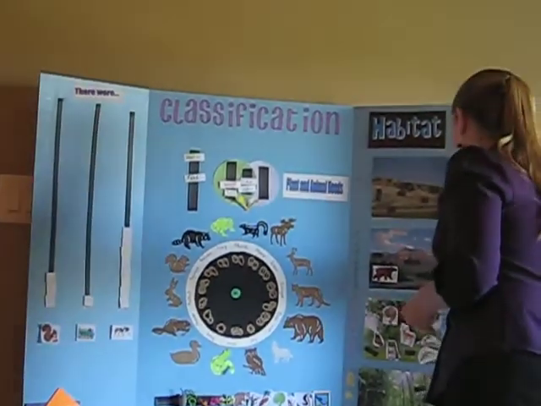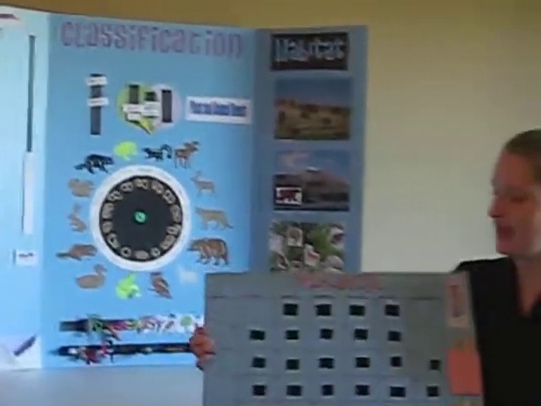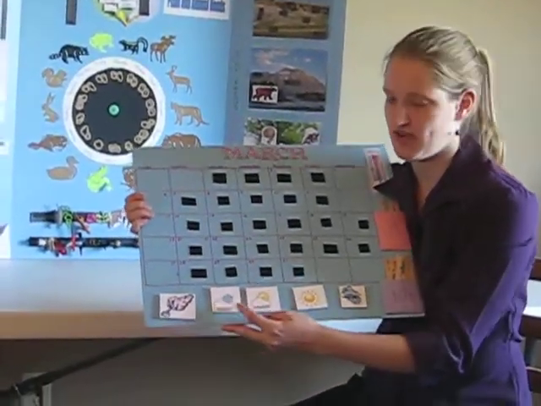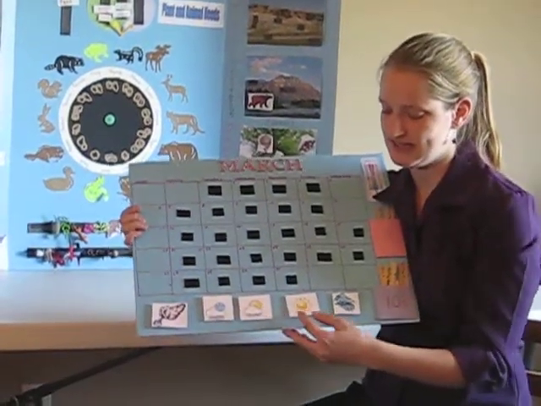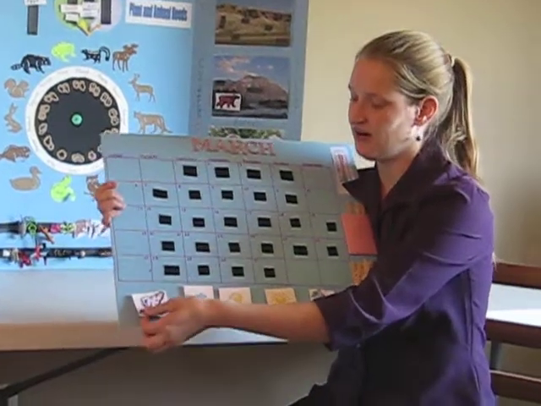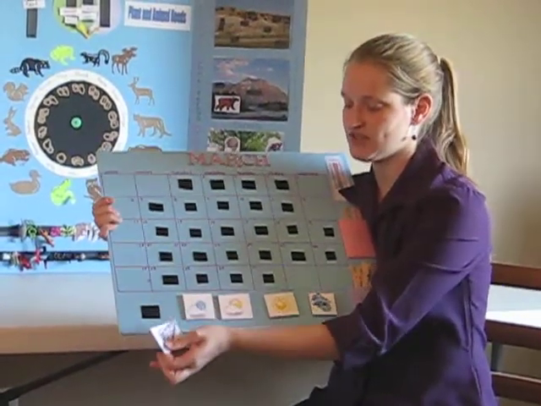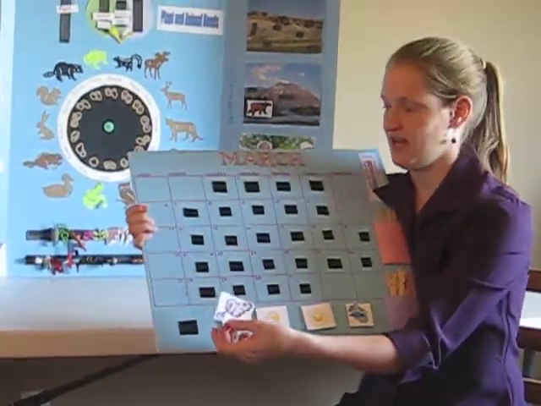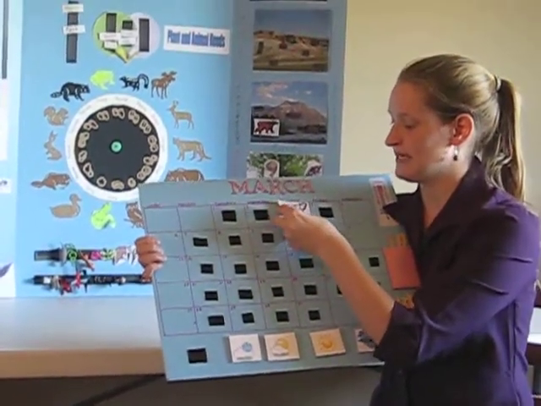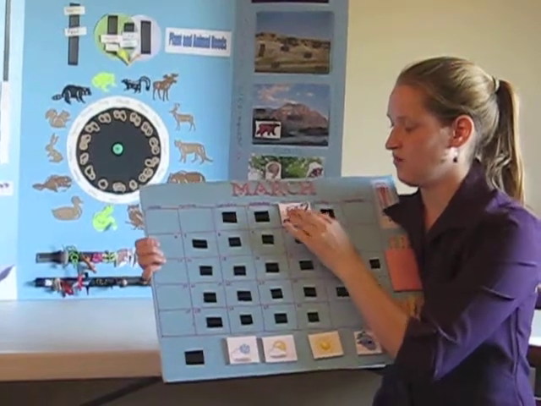Then we have an interactive calendar board, and there's different types of weather patterns. So there's windy, snowy, sunny, partly sunny, and rainy. These are all equipped with Velcro, so the kids can just take them off and put them on, like let's say the 3rd of March was a windy day, so then they can put wind there.